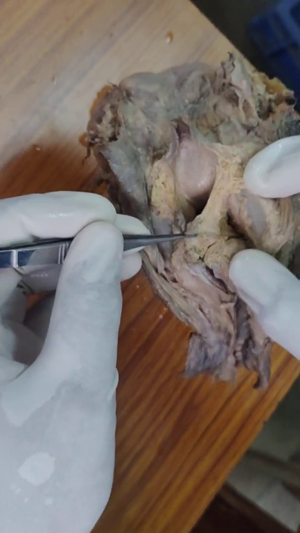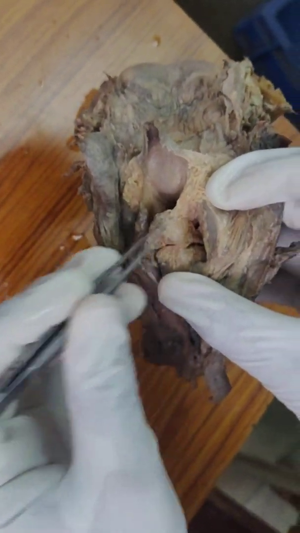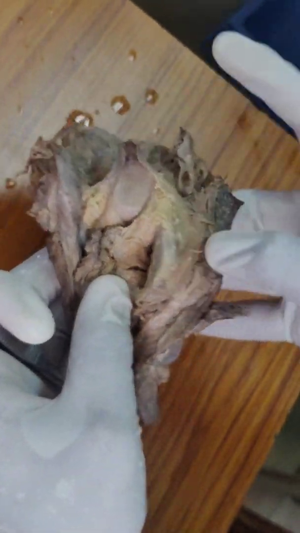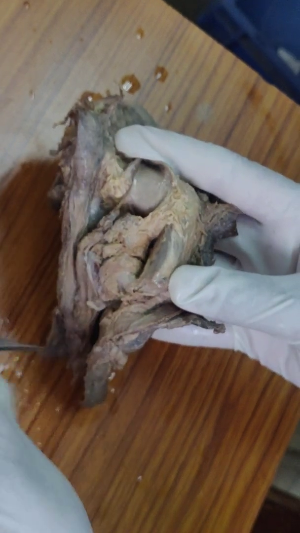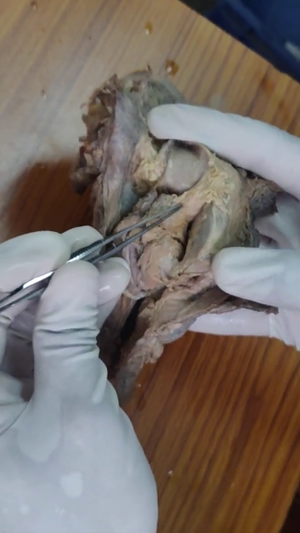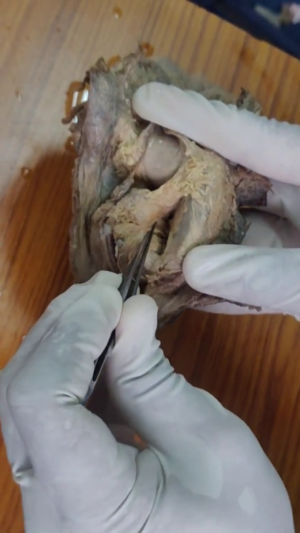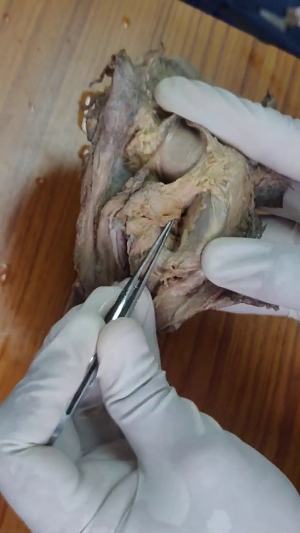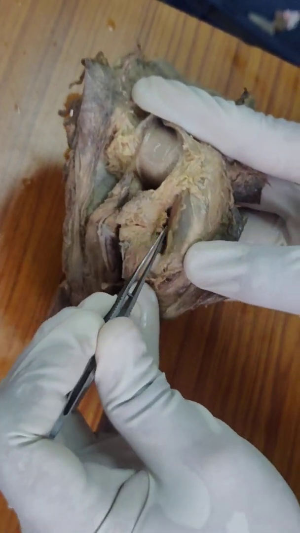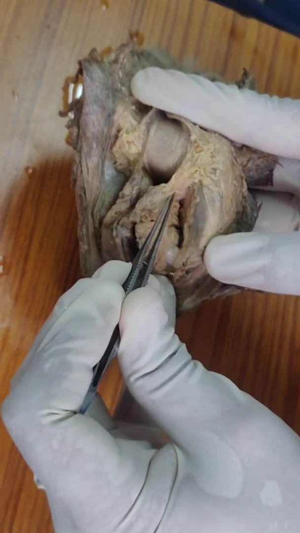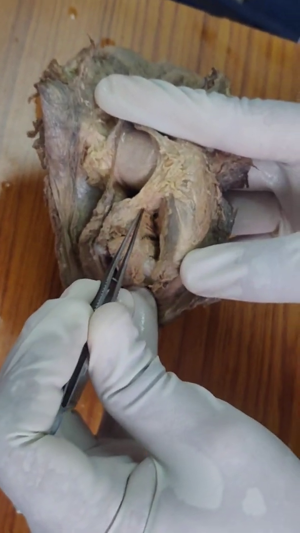Another muscle inside the aryepiglottic fold, here you can see just laterally, this muscle is fan shaped, it is the spreading of the muscle fibers. This muscle is the thyroepiglottic muscle.